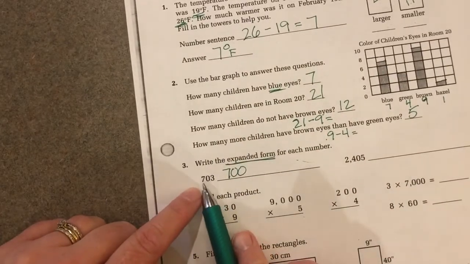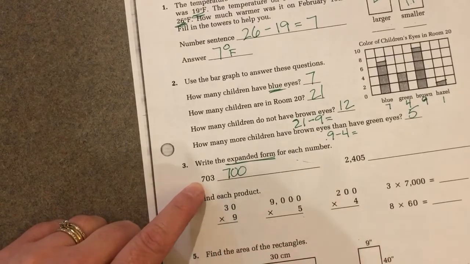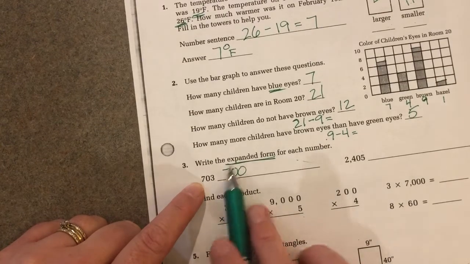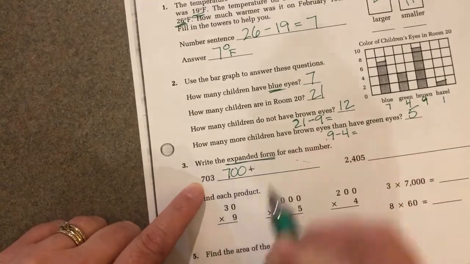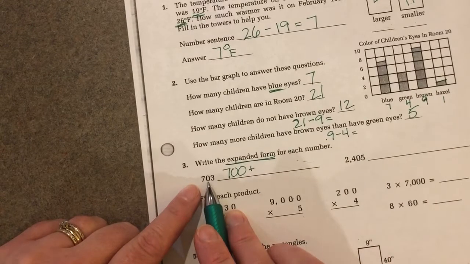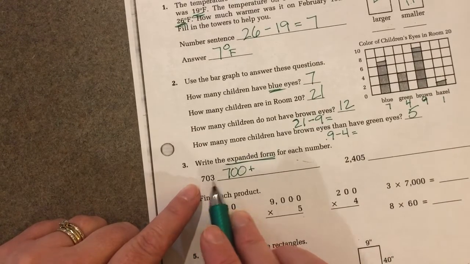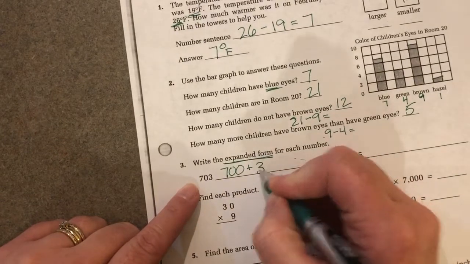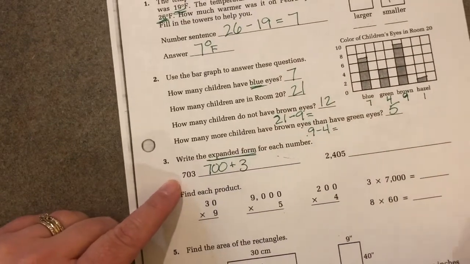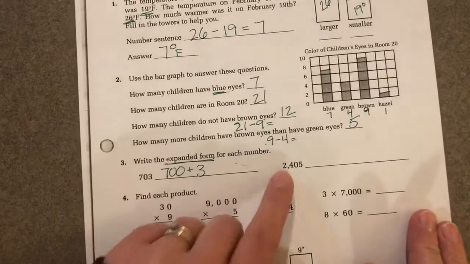Now, once we get into bigger numbers and we start doing this, what you can do is write the 7 and then turn the rest of the number into zeros, and that tells you what place it's in or what it's worth. 700 plus nothing, so we're going to skip that one, plus 3, and the 3 is just worth 3. Okay, that's expanded form. Let's do it one more time.